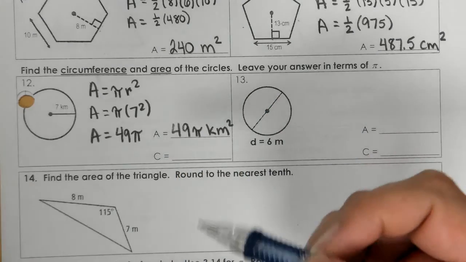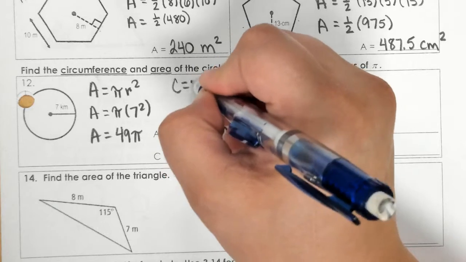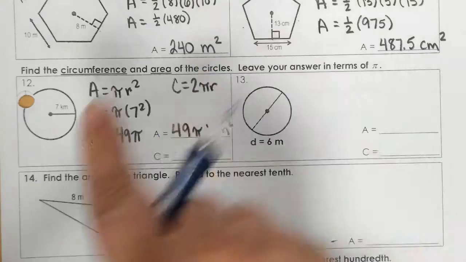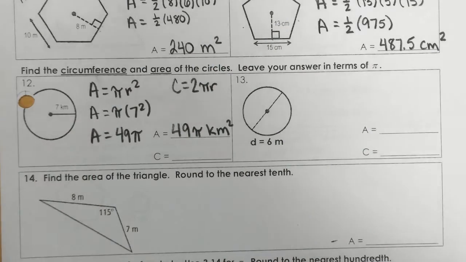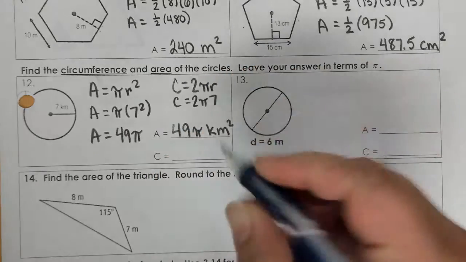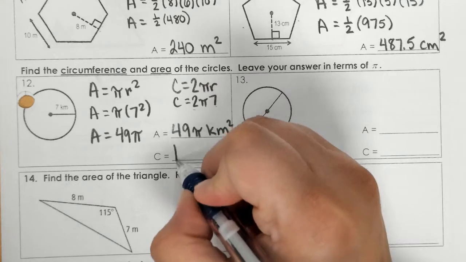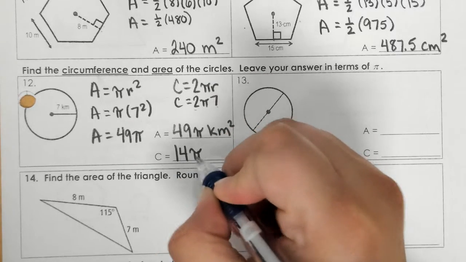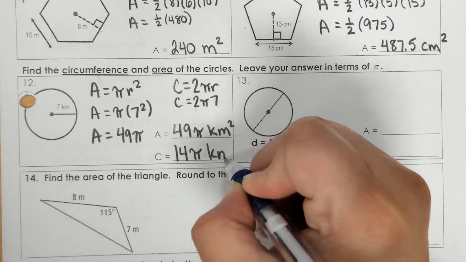Kilometers squared. Circumference, I would use 2 pi r because I'm given the radius r. So 2 pi 7. So 2 times 7 is 14. And then 14 pi kilometers.